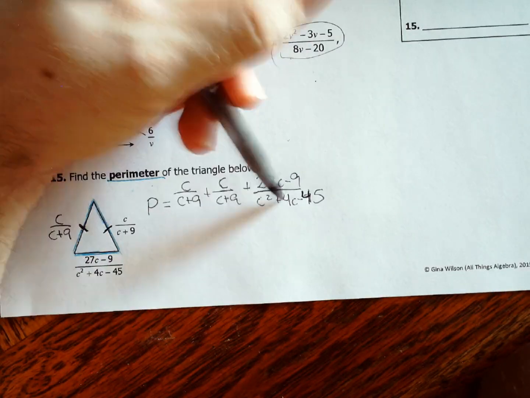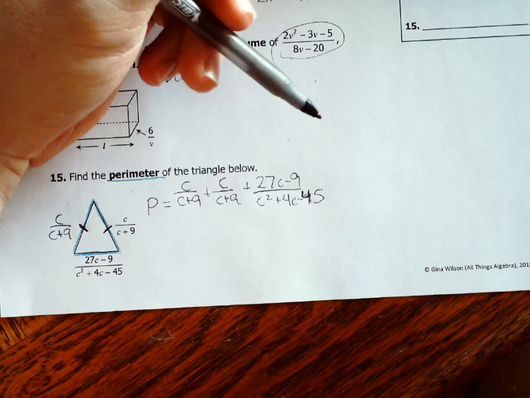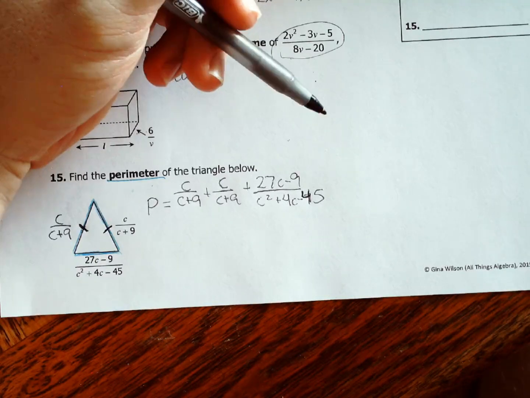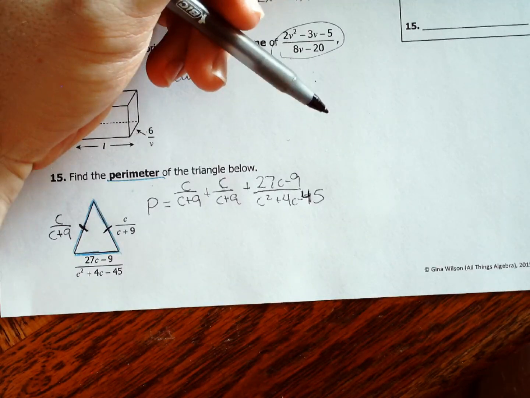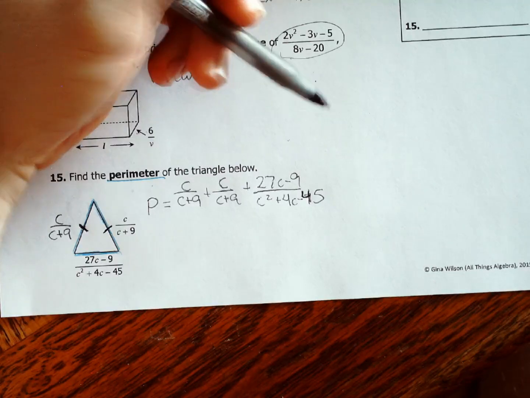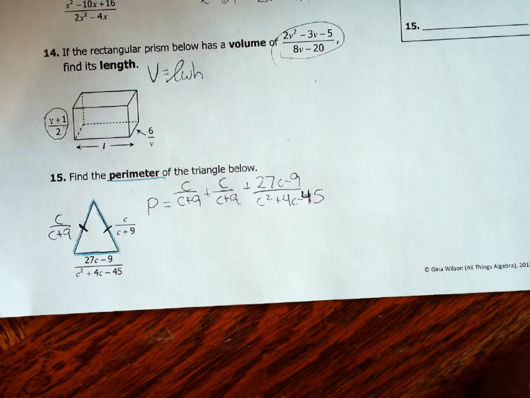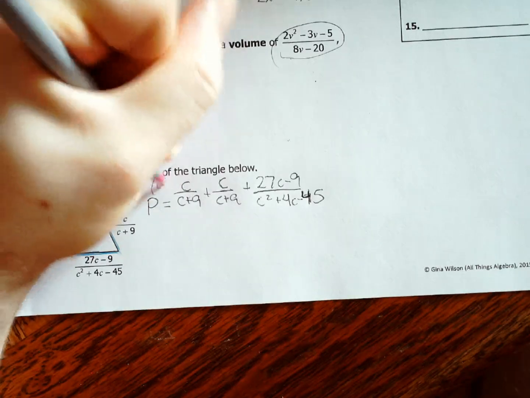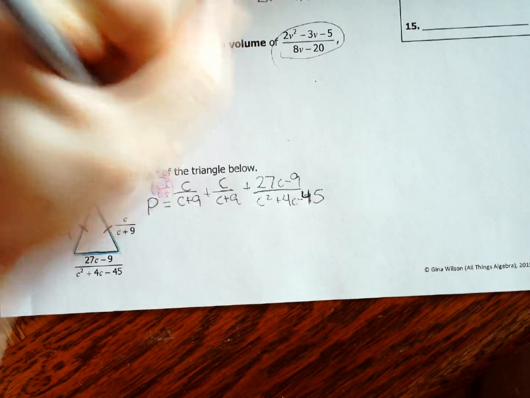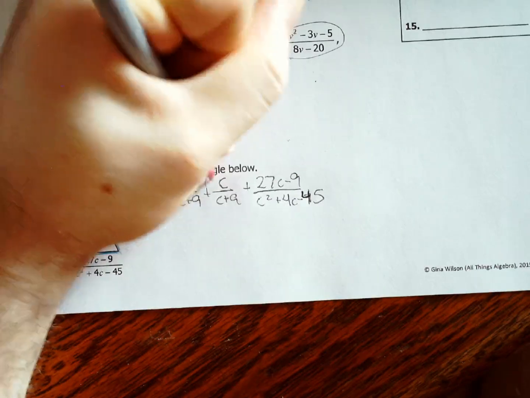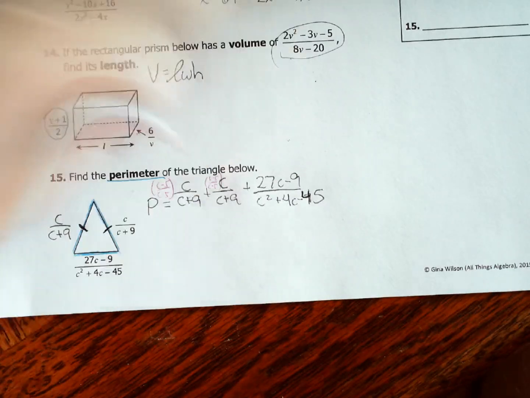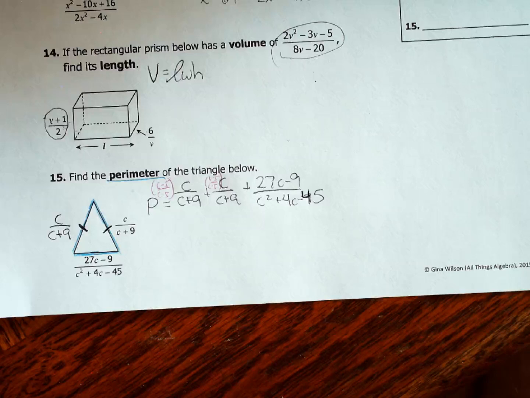Okay? So, step one, let's factor. c squared plus 4c minus 45 factors to c plus 9 times c minus 5, right? So that means these are both missing c minus 5s. Okay, so we're going to multiply these by c minus 5 over c minus 5, with microscopic writing right there to make it super unclear.